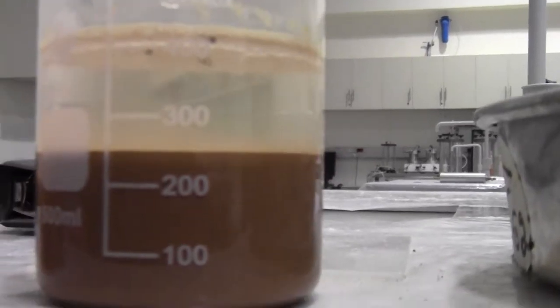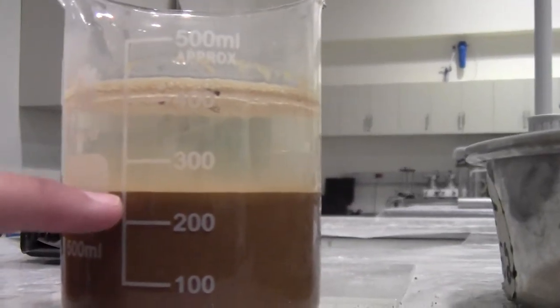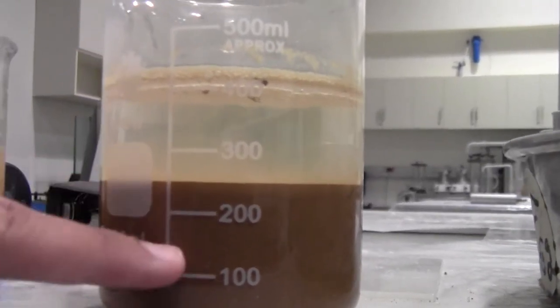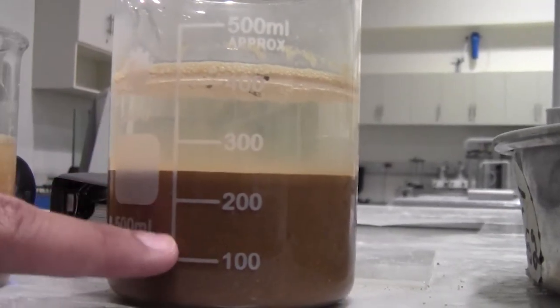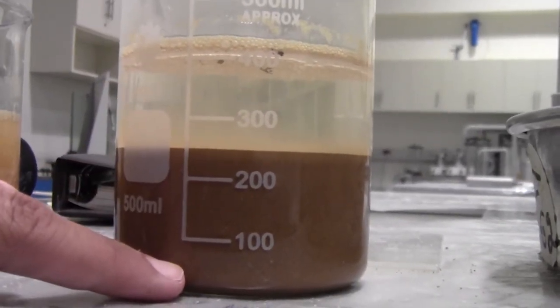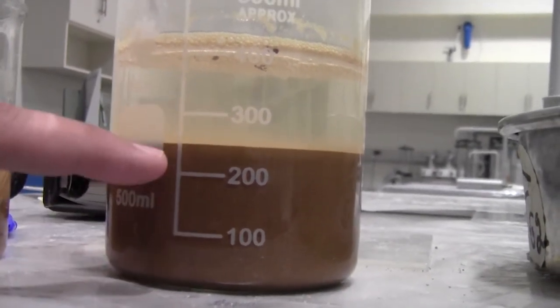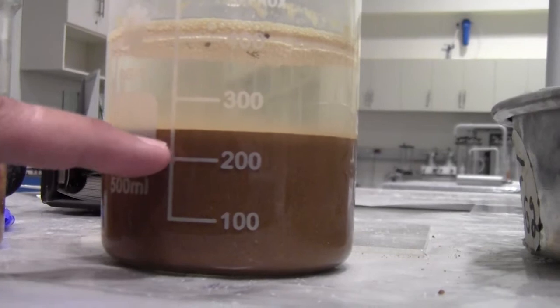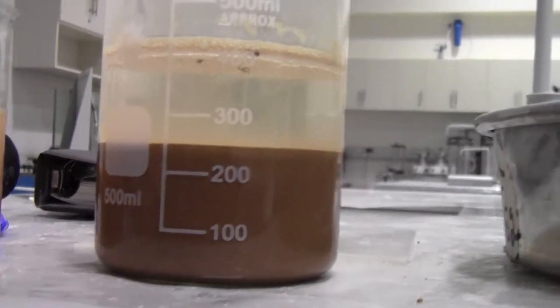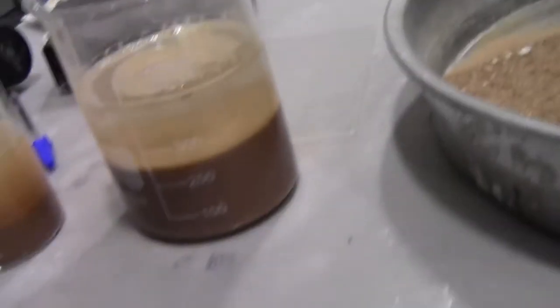After a few minutes, we start seeing a difference in the color and in the dispersion of the soil. This layer represents the sandy soil, and the upper layer represents the fine materials. Using a ruler, we take the distance and we do the calculation.